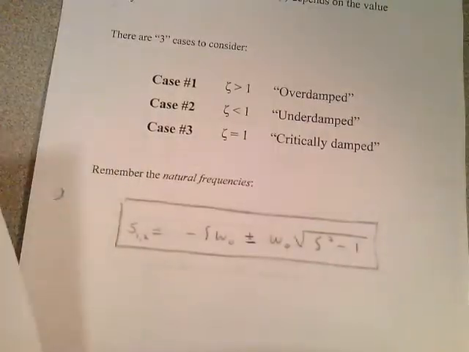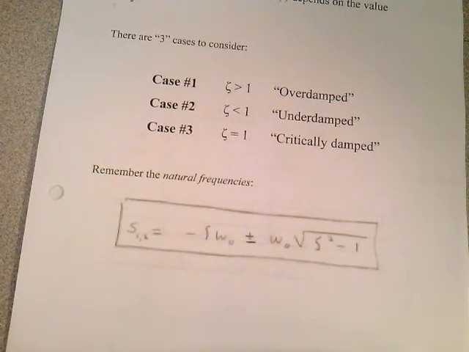Now, what does that look like in terms of a circuit? Well, we'll be doing that in the lab. And I went ahead and laid this out for you. It looks like this.